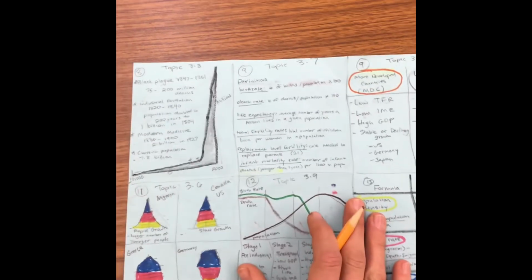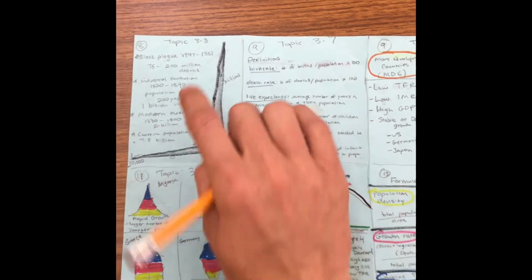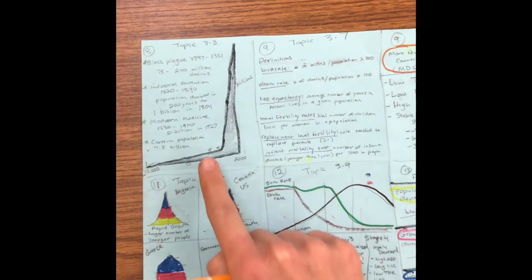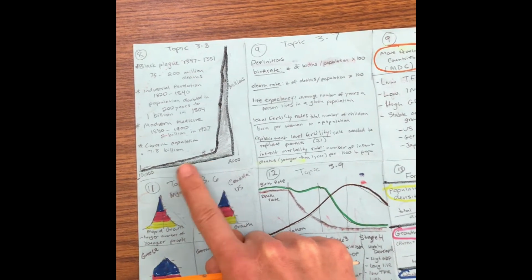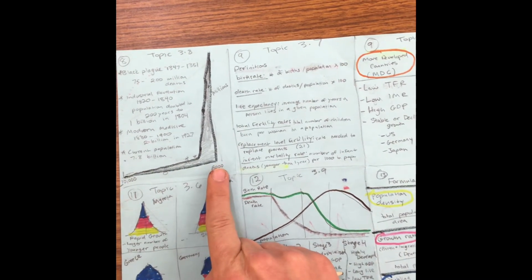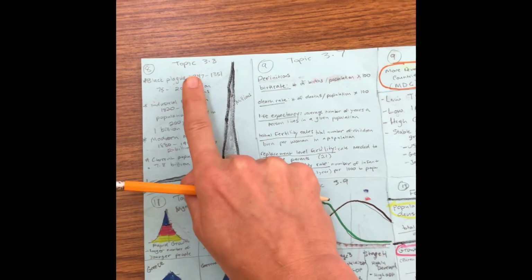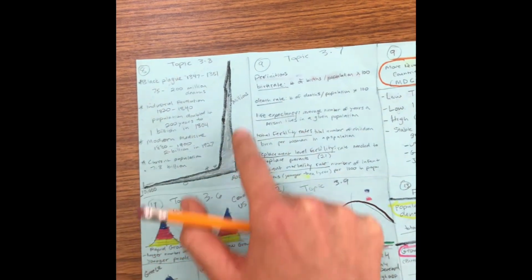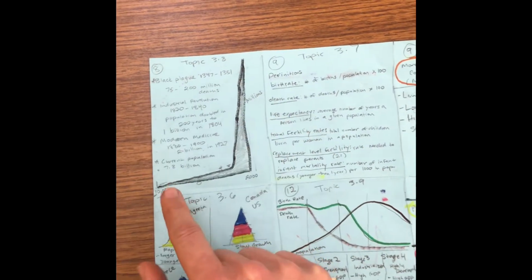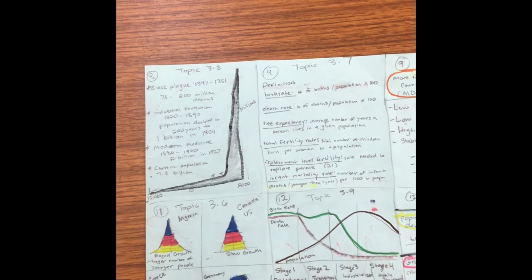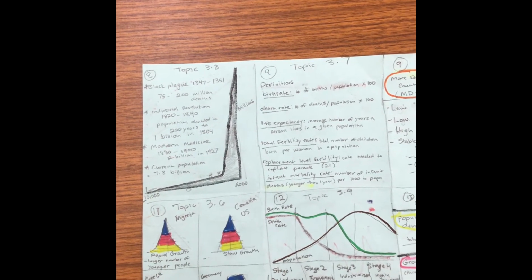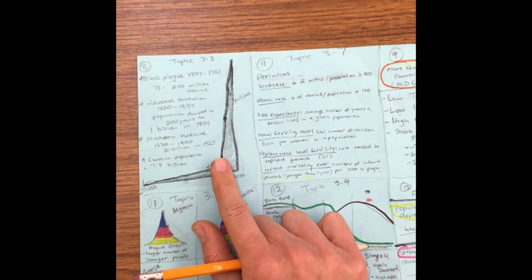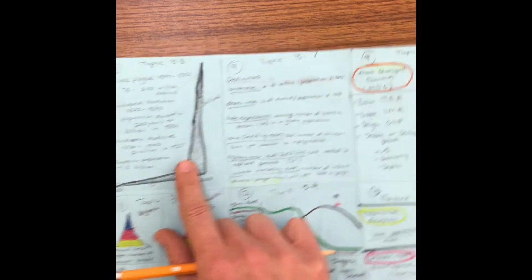On the back, I've continued my discussion of the various topics. Topic 3.8. Now you may have to do a little bit of research for this one. This shows a curve for human populations from the past 10,000 years to the present. Okay? I've also listed some important milestones here, so you may have to do some independent research to figure out more about these milestones and how human populations have changed over the last 10,000 years. We haven't necessarily talked about this, but you should have some information online that can help you just look at general patterns with human populations.